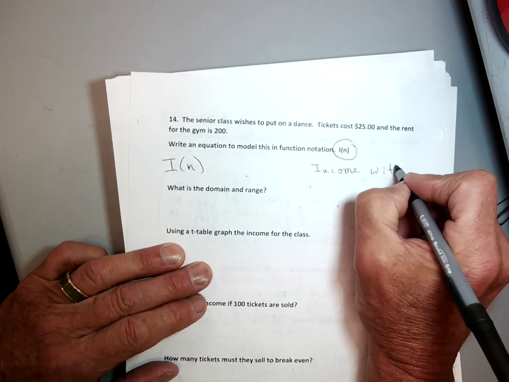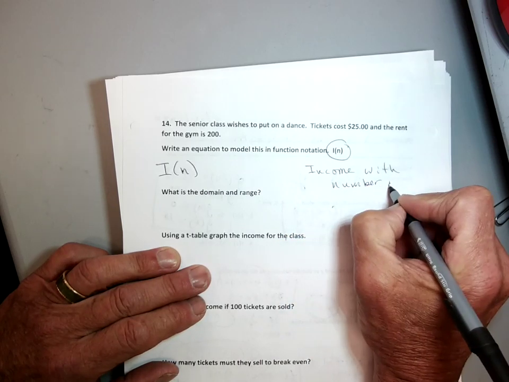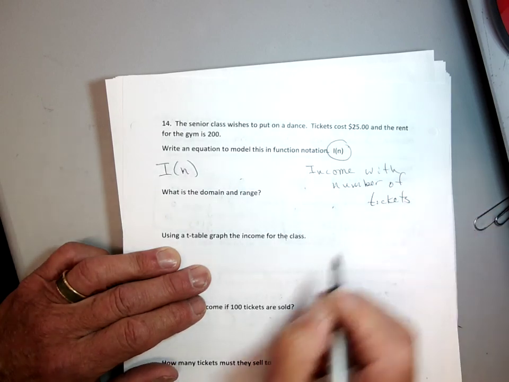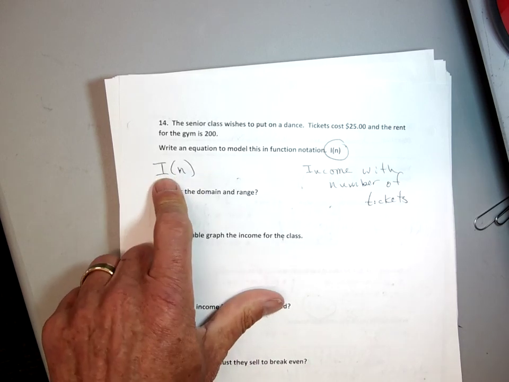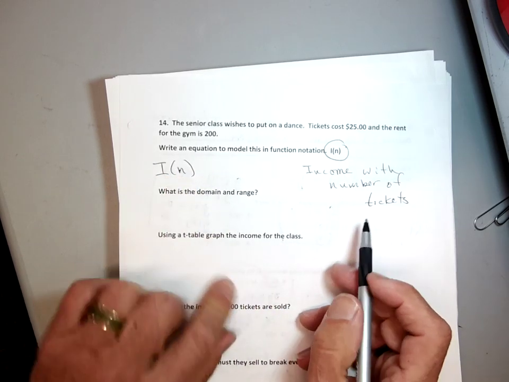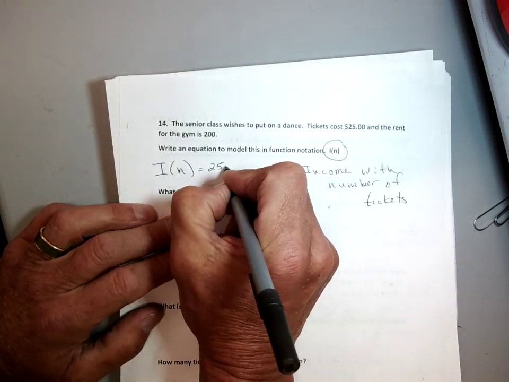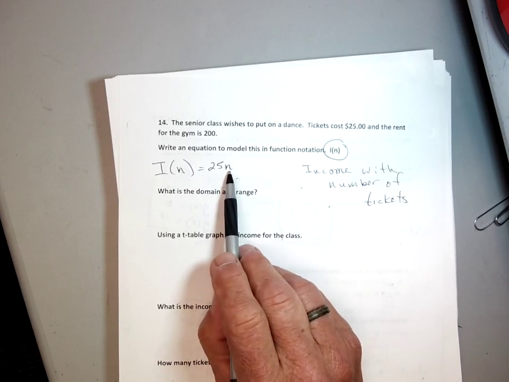with number of tickets. Okay, instead of y, instead of f of x, it's I of n because we're making income with the number of tickets. So if we're going to make money, we've got to sell tickets. So I'm going to say it's equal to 25n because every time I sell a ticket, I make some money. If I sell one ticket, it's $25.